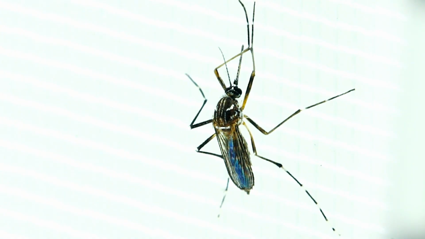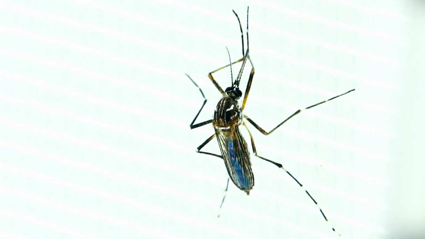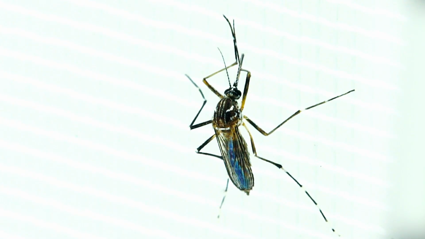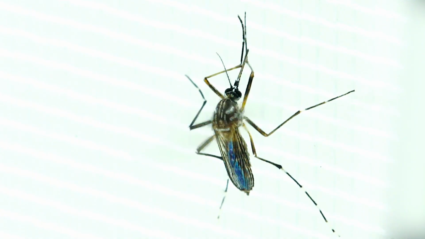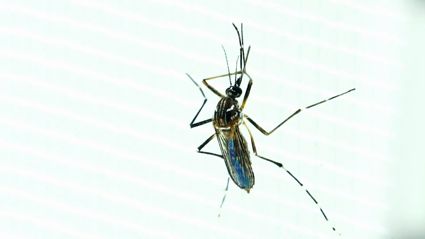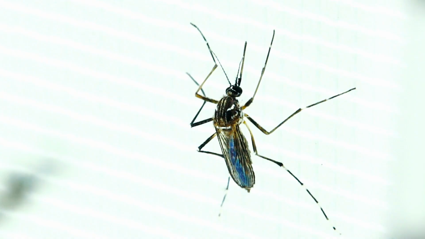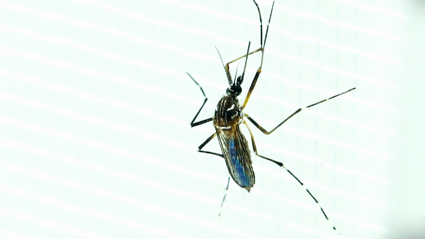So even just a tiny bit of water left standing near your house could become a breeding ground for these disease-carrying mosquitoes. Absolutely, yeah. That's a little unnerving. It is. What about Aedes triseriatus? What makes them stand out?